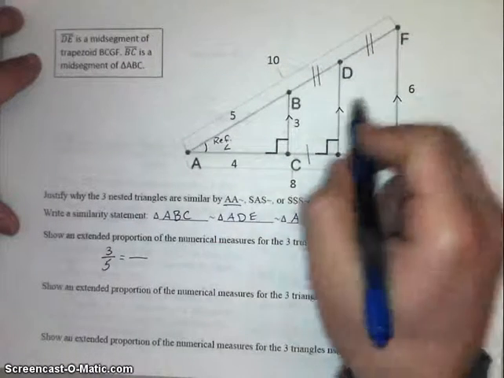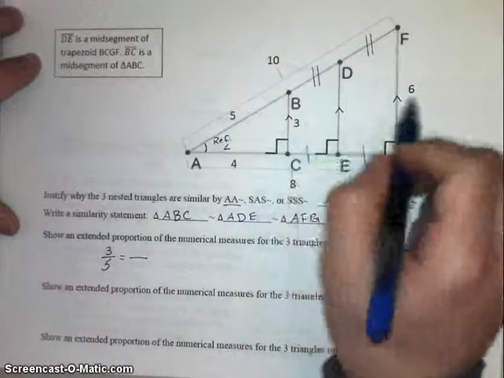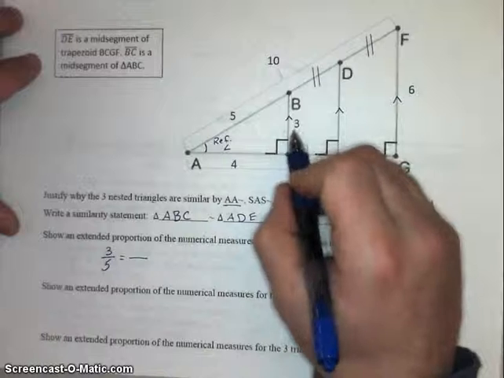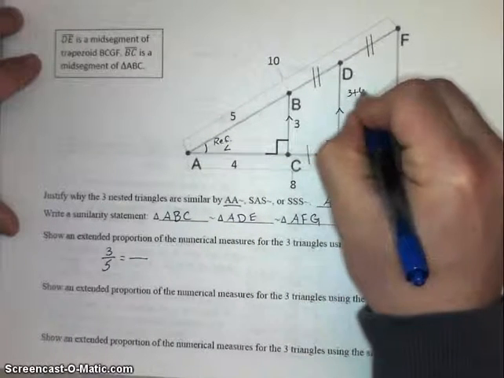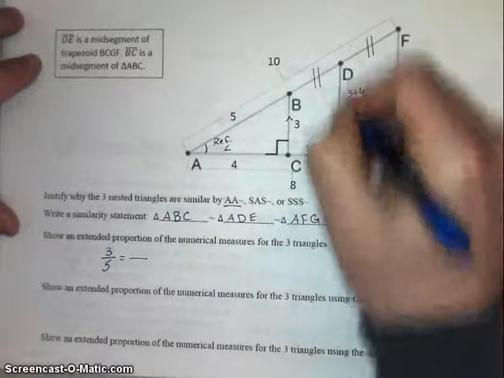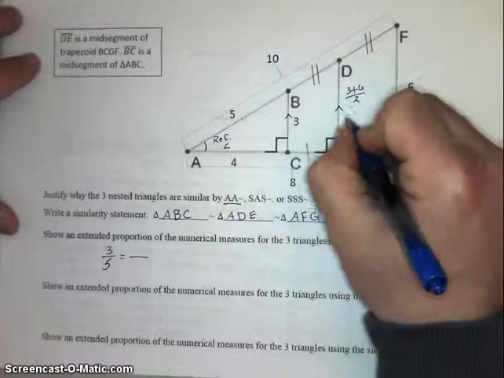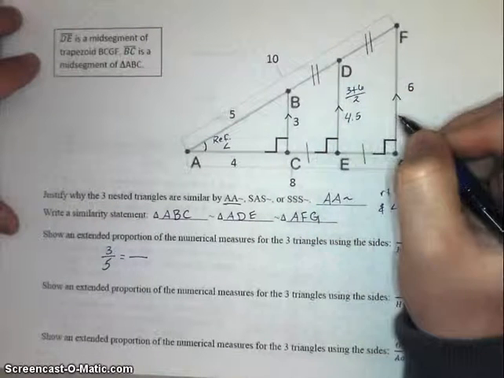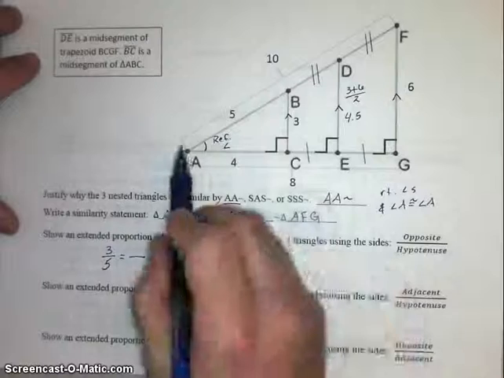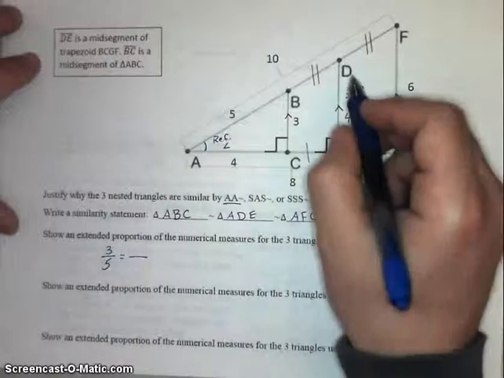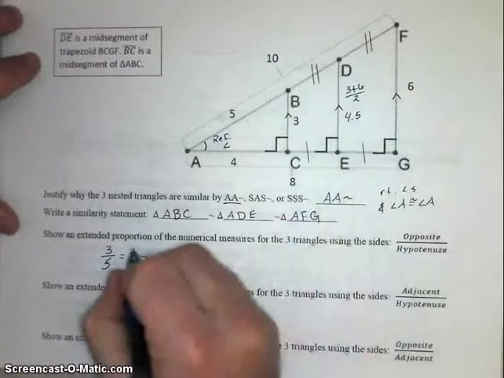Now remember, mid-segments are the average of the two bases. So I just need to add 3 plus 6 and divide by 2. So that's what DE will equal. 3 plus 6 is 9. 9 divided by 2 is 4.5. So the opposite leg of ADE, of angle A anyway, is 4.5 in length.